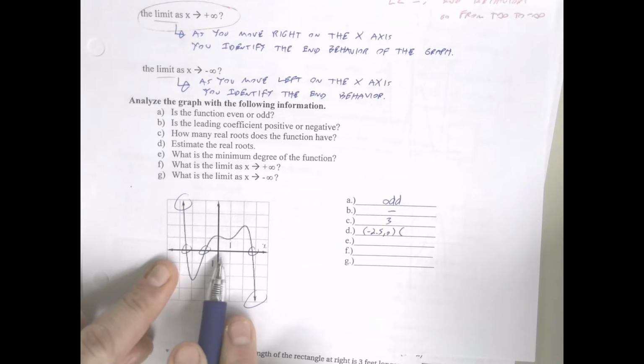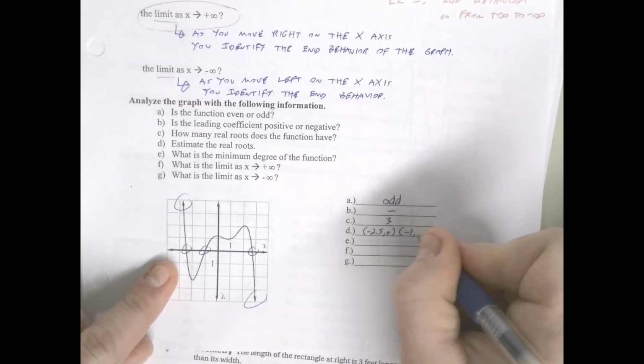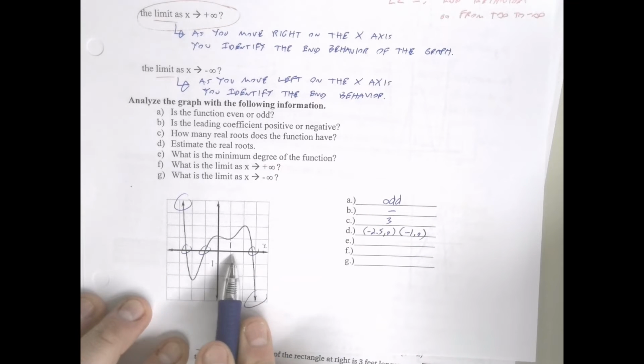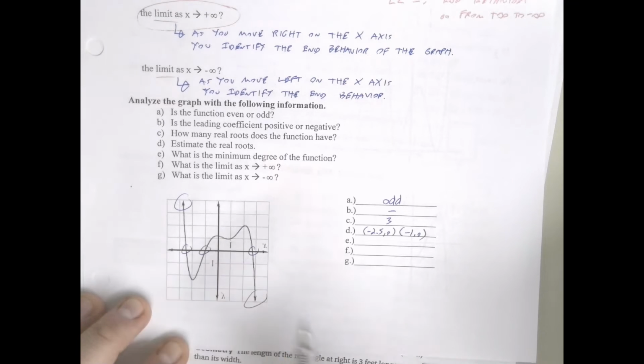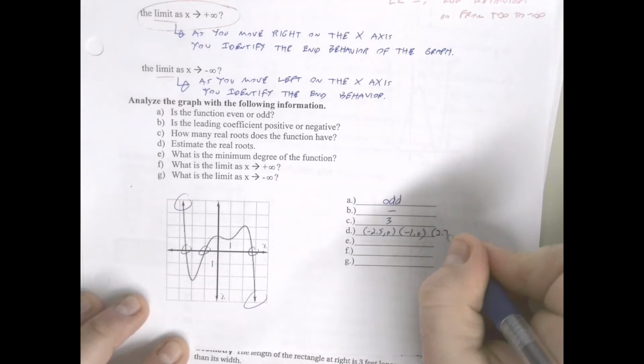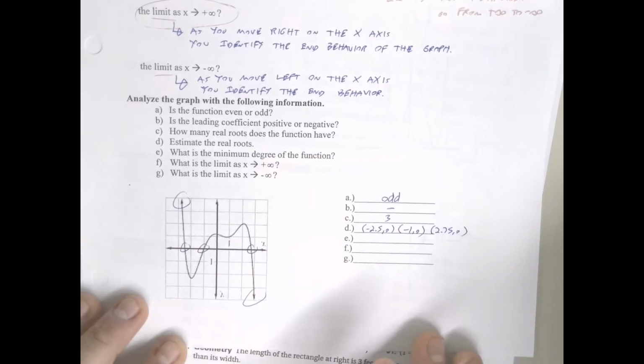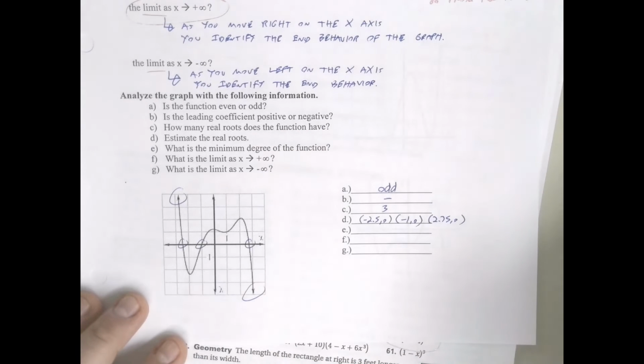Okay. You guys tell me what this one would probably be? Negative 1, 0 is another real root. Okay. And then which one do you think this one would be? Yeah, I mean, it's close to 3. So I would say like 2.75, 0. Let's just estimate. And it doesn't have to be perfect, guys. It's just what you think. Okay. In Algebra 2, I'm going to teach you guys how to really get them. But for now, it's just recognizing it.